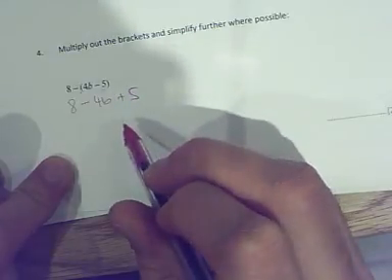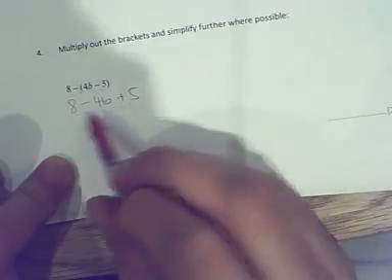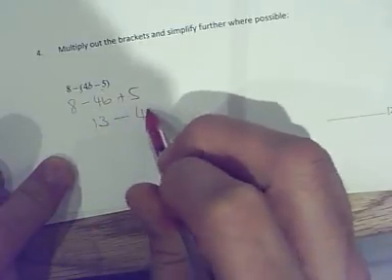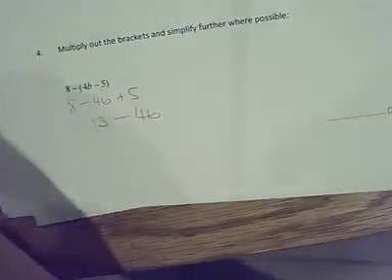Now you collect together all the common terms. You've got two number terms, 8 and plus 5, they make 13, and you've only got the minus 4b by itself, so that is the final answer.